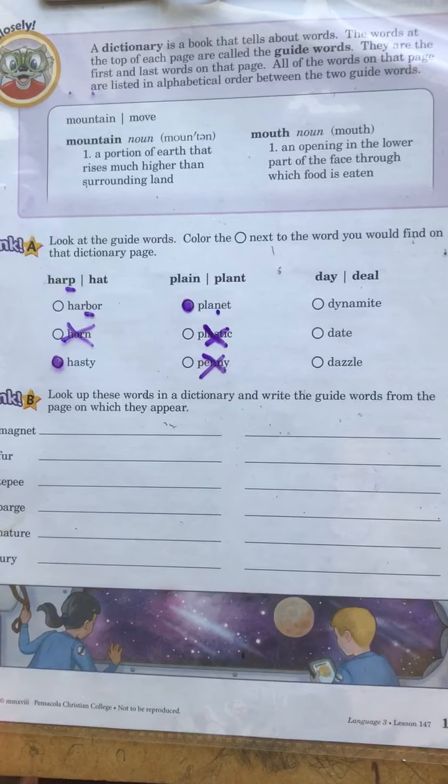All right. If you didn't get it right, just erase, fix it. I bet you'll get this one. We'll try just one more and then we're done with this page. Day and deal are our guide words. And we have three choices again. We have dynamite, date, and dazzle. Can you eliminate one of these right away? Hopefully it jumped right out at you. You were right. Dynamite, we can take that one off. D-Y definitely is not going to be on this one. We're going to find that a couple pages after this page.